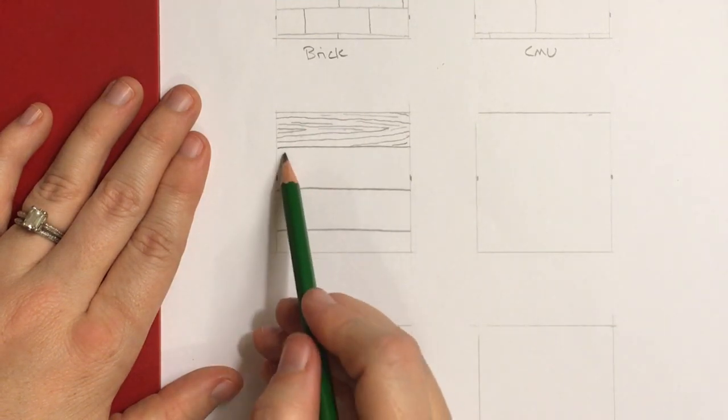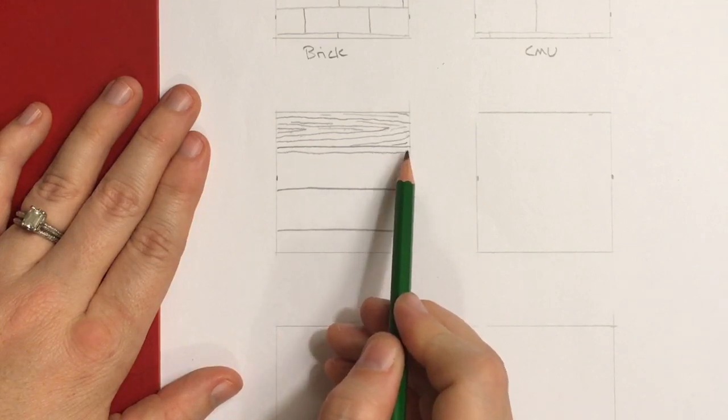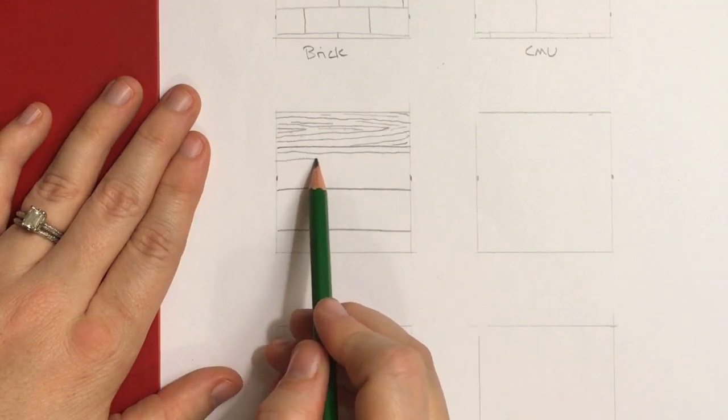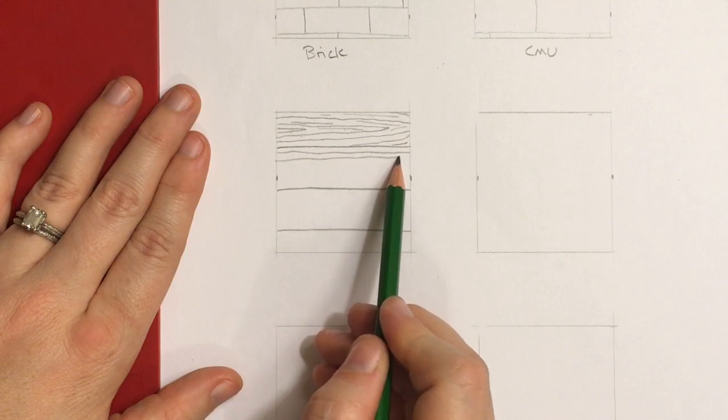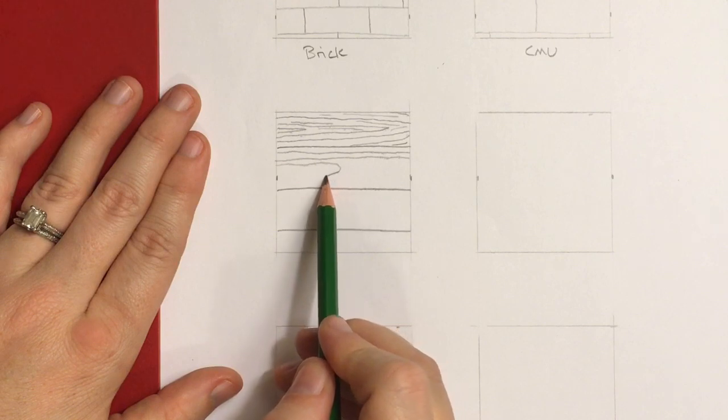Okay, next one I'm going to do a little different because we want our wood to look unique. I'm going to do a knot.